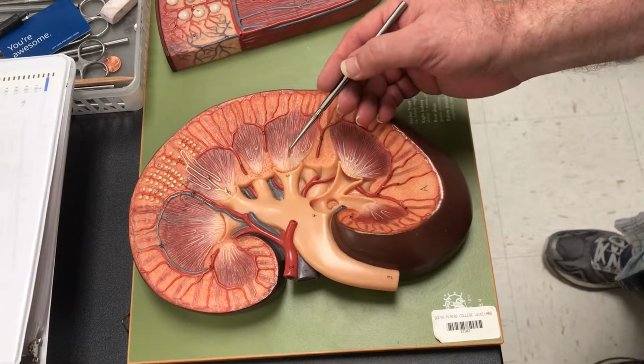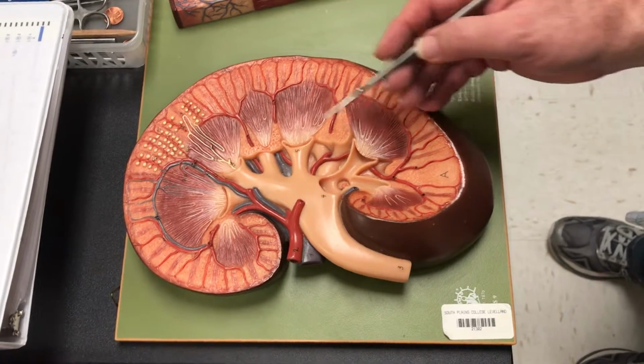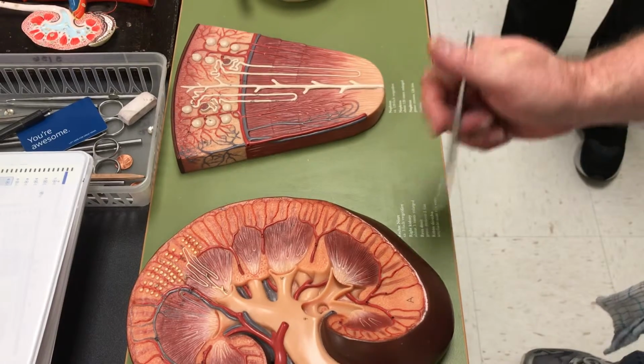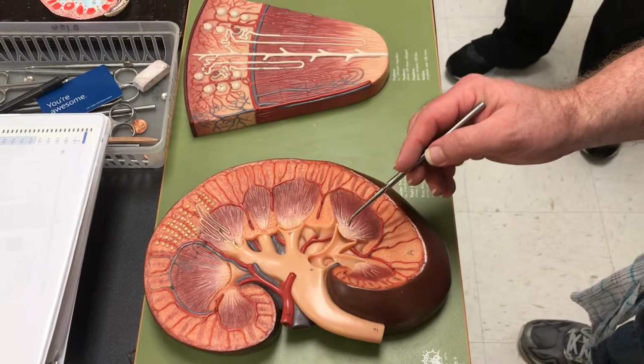Okay, the papilla coming through here. Remember, that's essentially a little tip of the pyramid. See a little kind of white tip, like right over here? The white little tip, papilla. You'll see some even peeking through from over there.